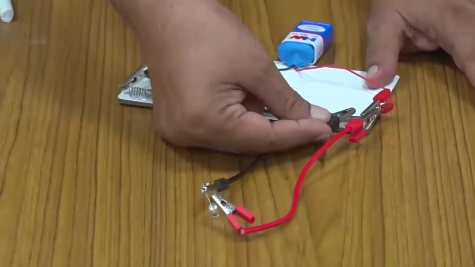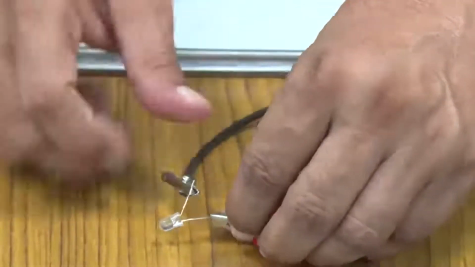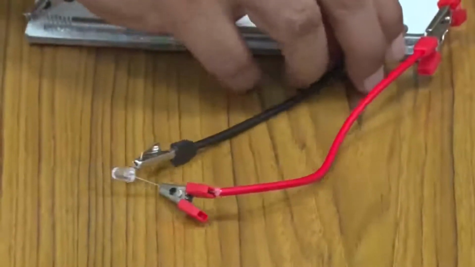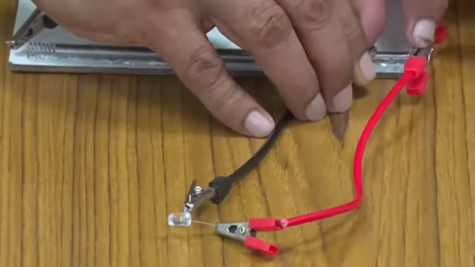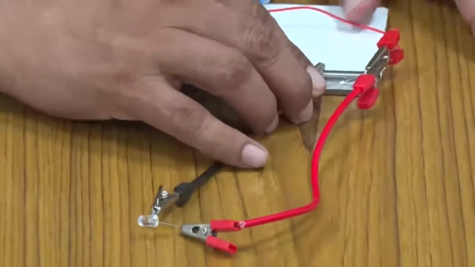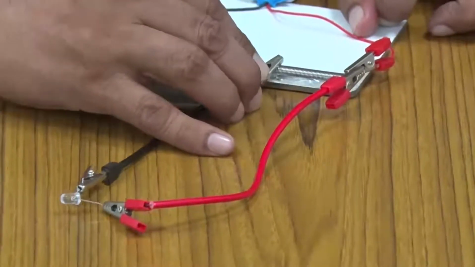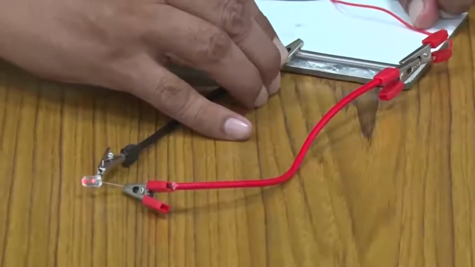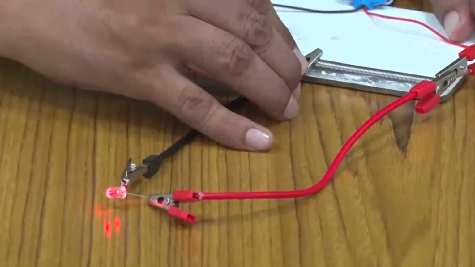I am connecting close to this end, so that a very small voltage is given to the LED, and you can see that the LED is not glowing. Only a small voltage is given. Now, I am increasing the voltage by taking it away from this end point. It is not glowing, it is not glowing, it is not glowing, and here it is. Here you can see, and you can also see that it is a red LED.